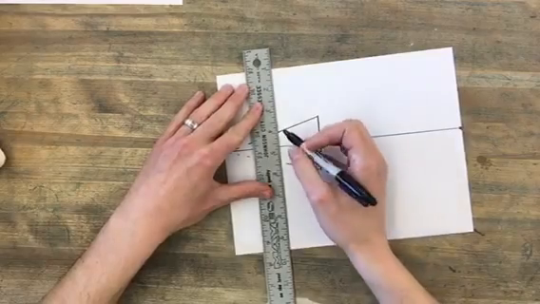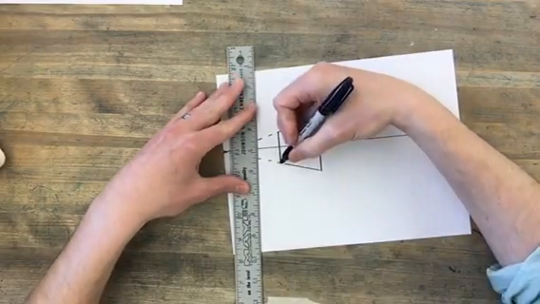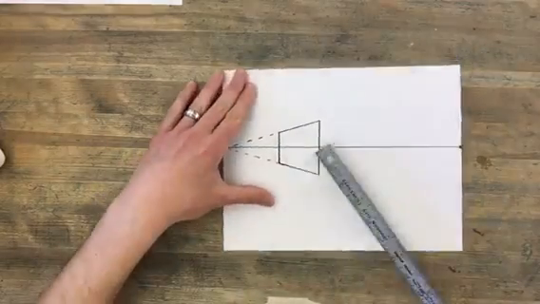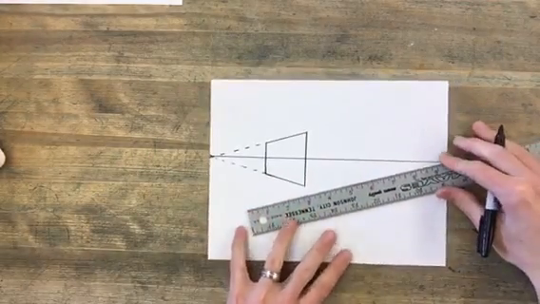Then I decided I wanted to stop them right here, so I'm going to make a line. This line needs to be parallel to the side of the paper. It needs to go straight up and down. Remember the two rules. So there's the left side of my office building. Now I need to do the right side of my office building.